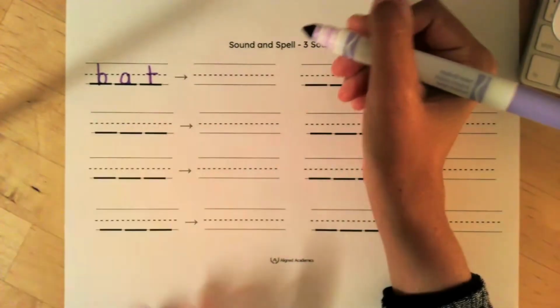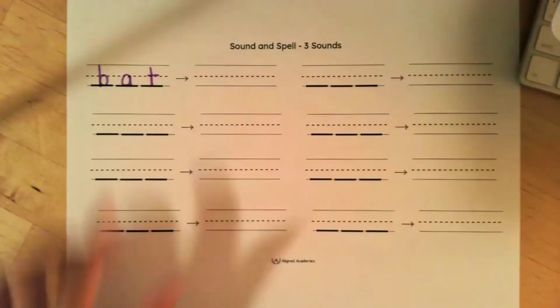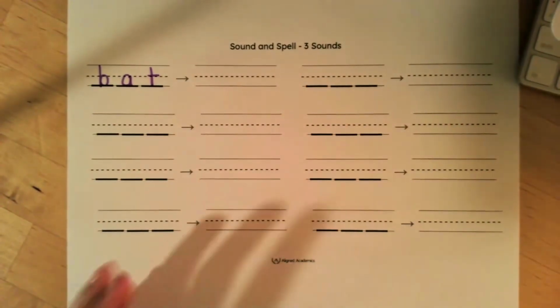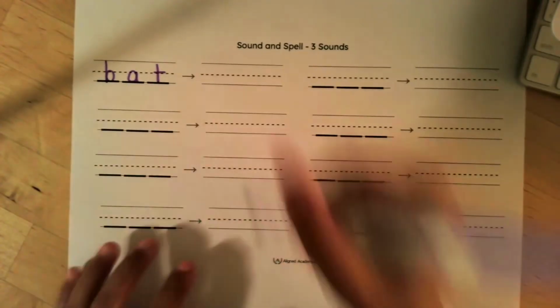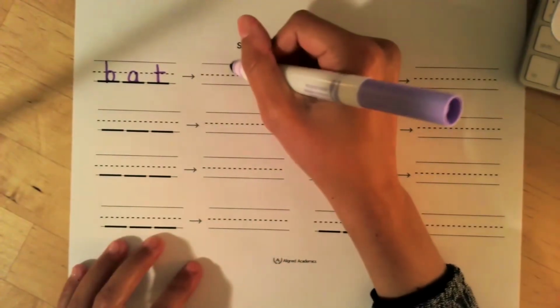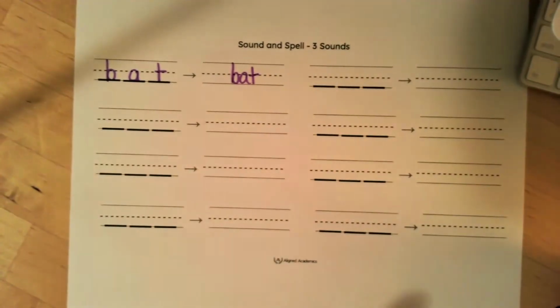And then once you've checked it and made sure that they spelled it correctly, the B's and the T's and the A's, all the letters are formed correctly, then you can have them rewrite it over here on this line for fluency. So you'll have them write it a little bit faster. So bat. Then you can have them read it back to you. And then you'll just repeat the pattern.